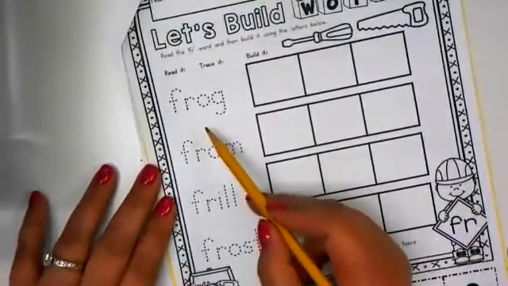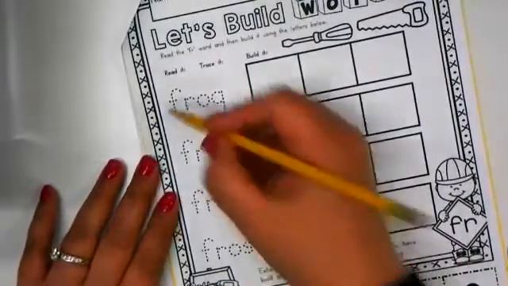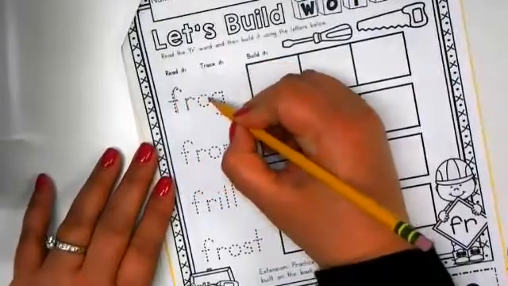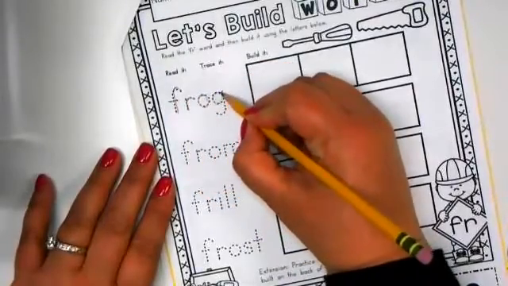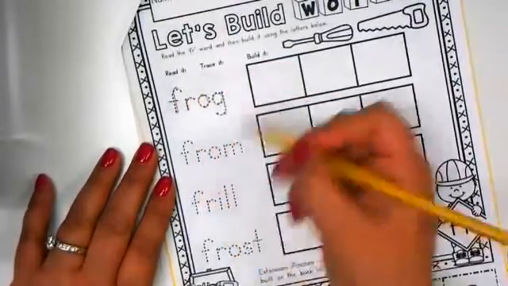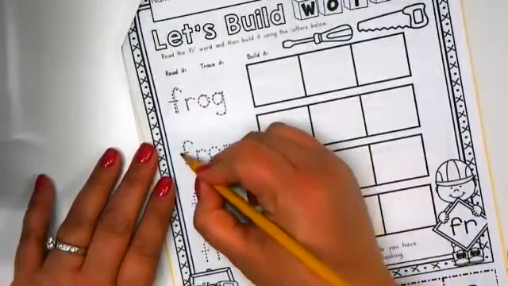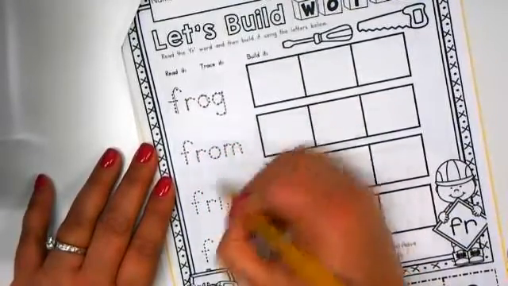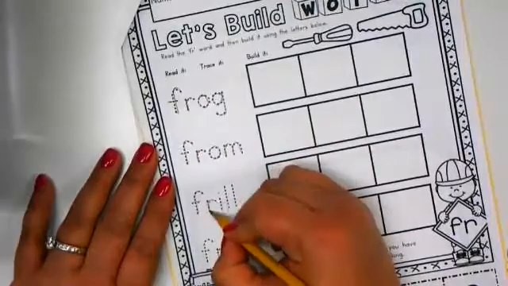So remember, FR says fur. So let's go ahead and trace. And then we'll read the word. Here it says read it and trace it, but I think it makes more sense to trace it first, and then we'll sound it out, and then we'll build it. 3 steps.